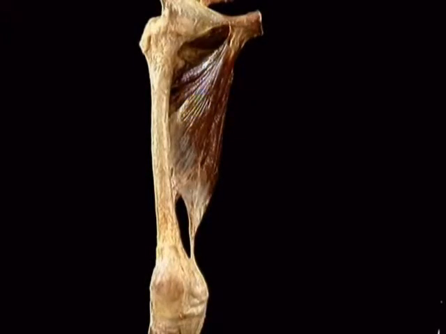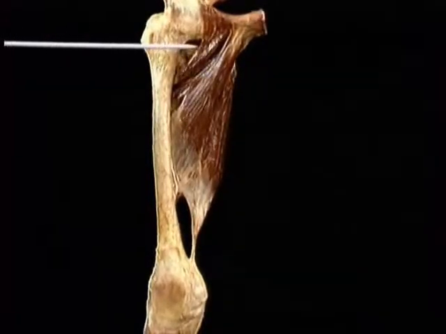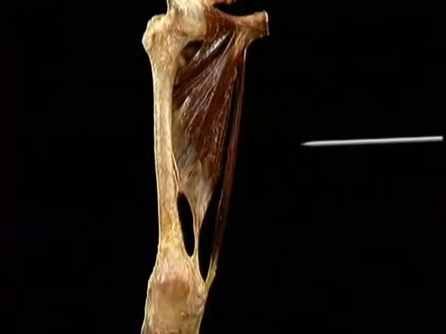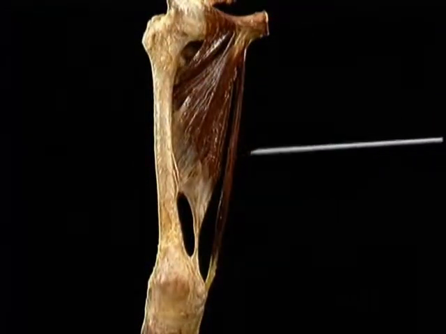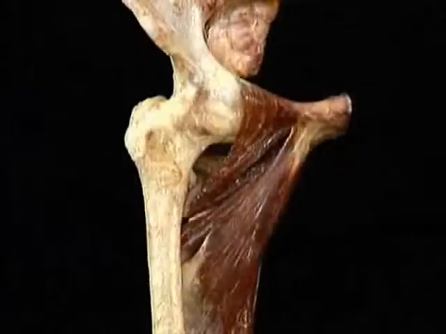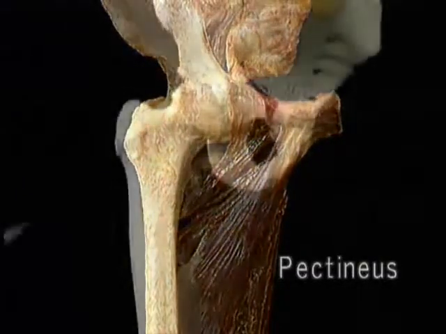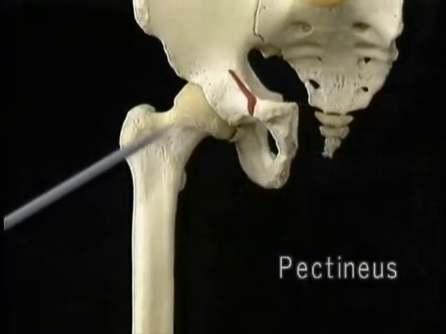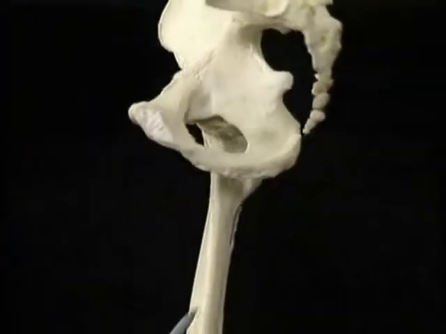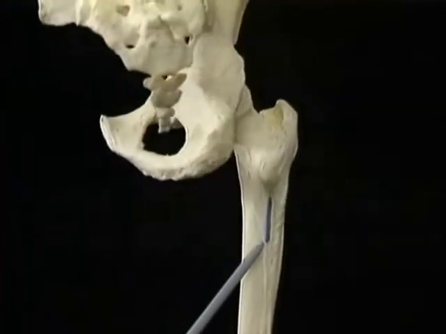The other two adducting muscles are a short muscle, pectineus, and a very long muscle, gracilis. Pectineus is the shortest of the adductors. It arises from this line on the superior pubic ramus. It inserts here, just in front of adductor brevis.